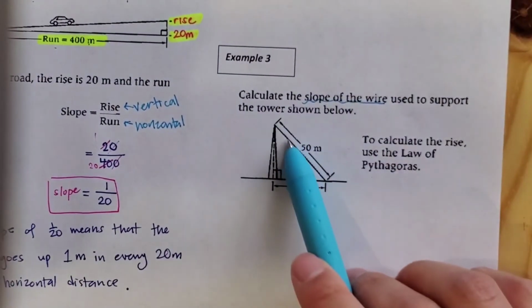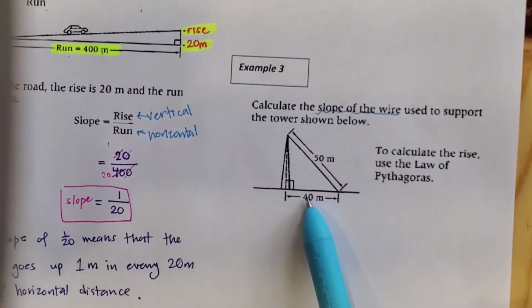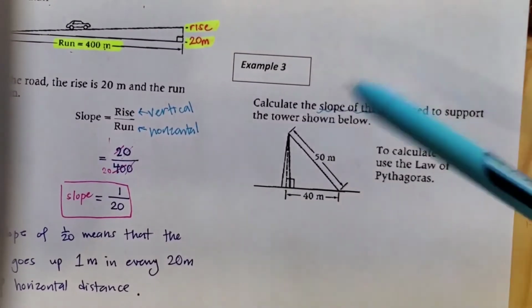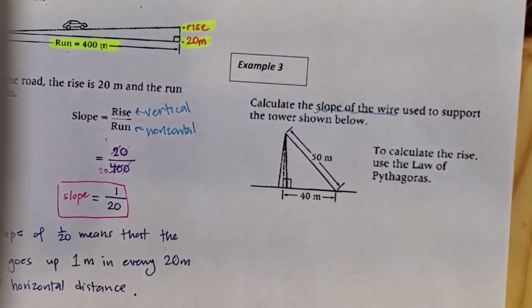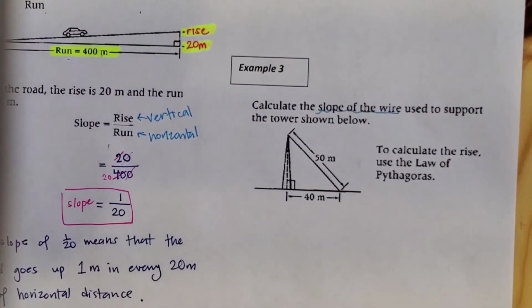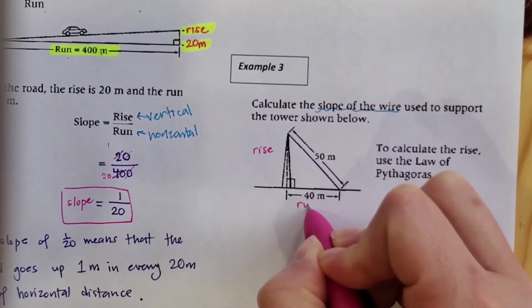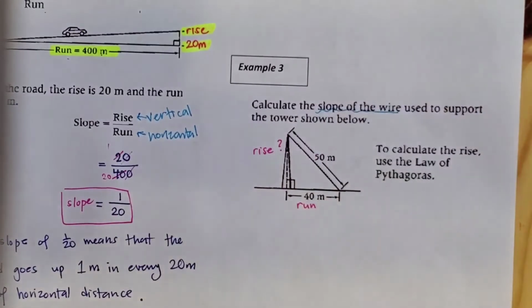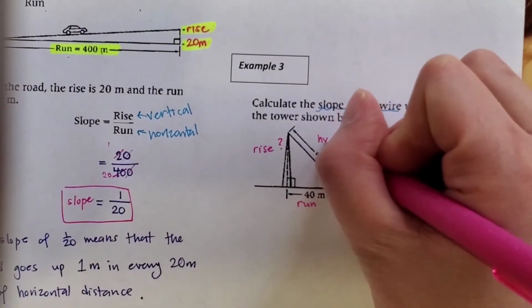So this is the wire here. If you notice all 3 examples, did you notice that they're all right angle triangles? Okay, so when we have to find the slope, we need a right angle triangle there. Okay, and here's a right angle there. The problem is we don't know what the rise is. We do know what the run is. It's right there at 40 meters. We don't know what the rise is equal to. And we have the hypotenuse, right? So let's label these.